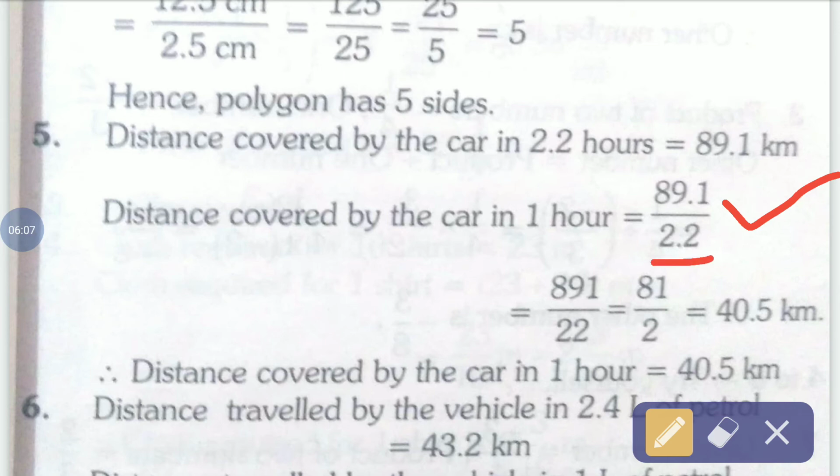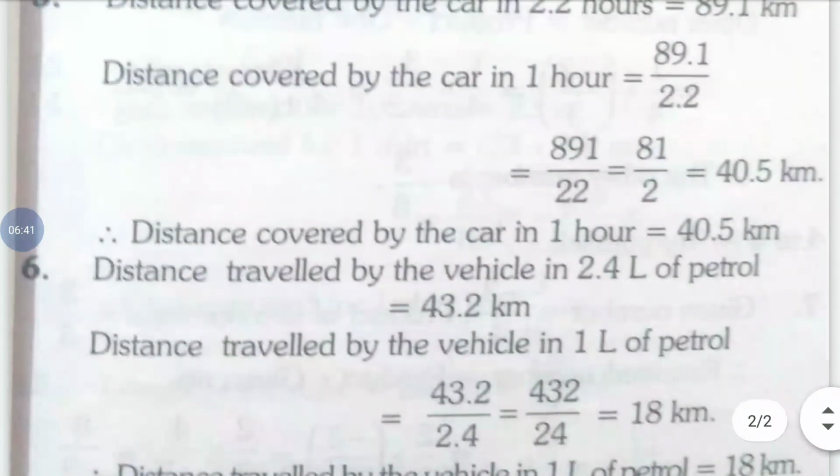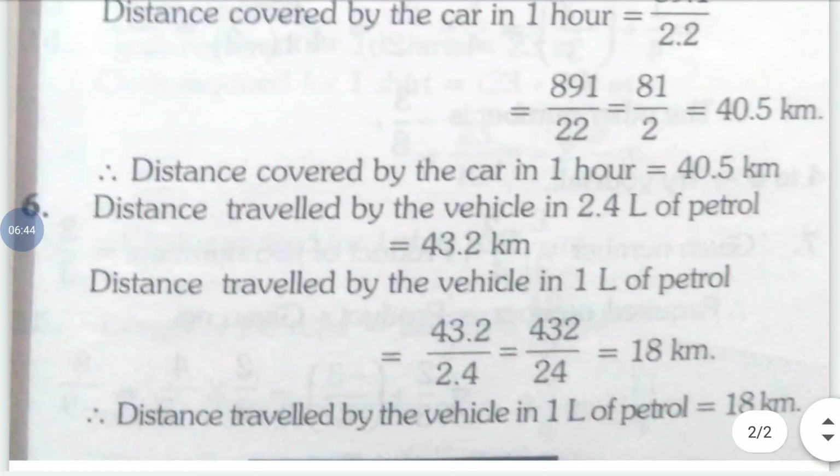Again, in your denominator it is 2.2, so to remove the decimal point from it, we will shift it by one digit, and as you shift it by one digit, here also you will shift by one digit, so you will have the number 891 upon 22. Do it by reducing to the lowest terms, or you can directly do the division. The choice will be yours. So here you will get the answer 40.5 kilometer. So the distance covered by the car in 1 hour is 40.5 kilometer.